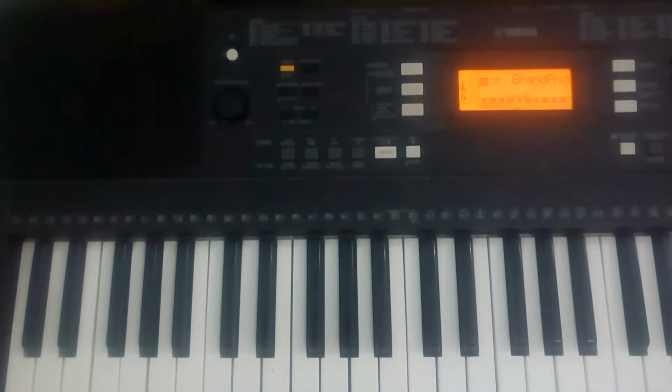To play Jealous on the key of C sharp by Labrinth. Now to play Jealous on C sharp, you have to first of all know the scale of C sharp. Now its C sharp scale goes like this.